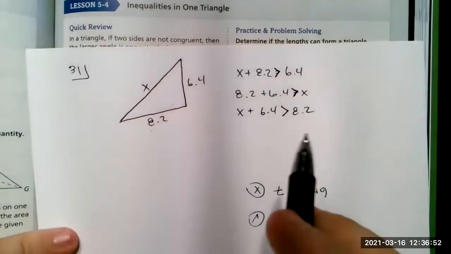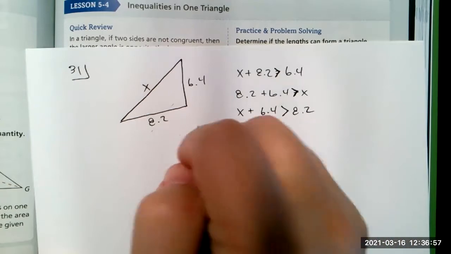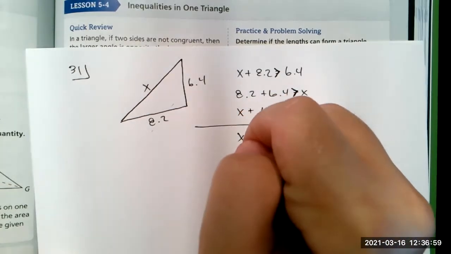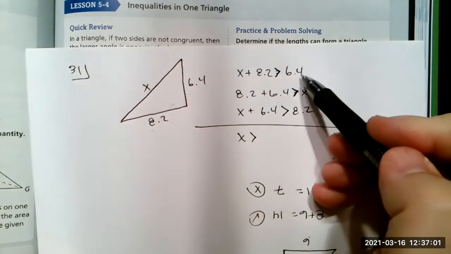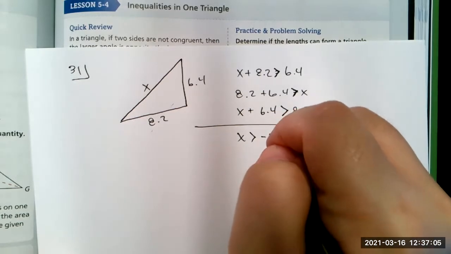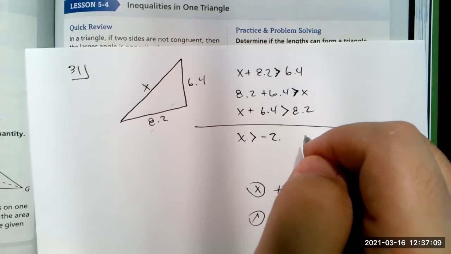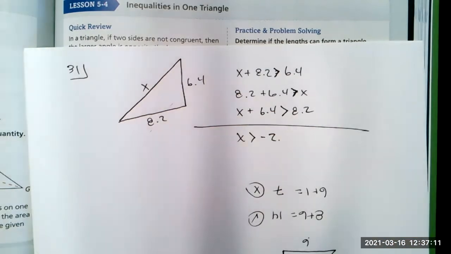So now I'll go ahead and solve. Here, if I subtract 8.2 from both sides, I'll end up with X is greater than 6.4 minus 8.2, which is negative 1.8, I believe. Let me just double check myself. 6.4 minus 8.2, negative 1.8.